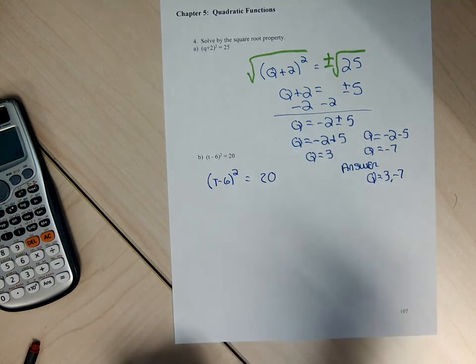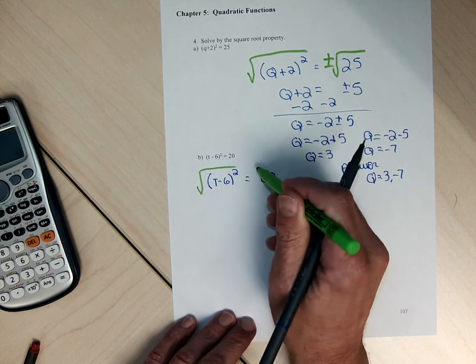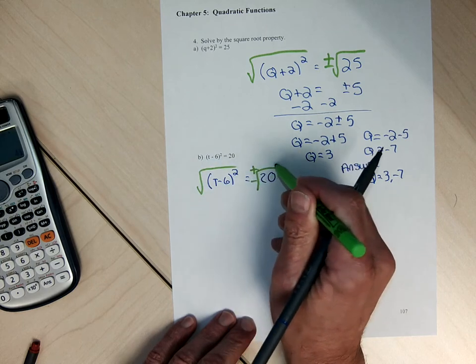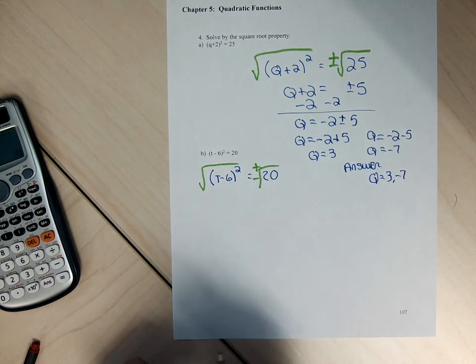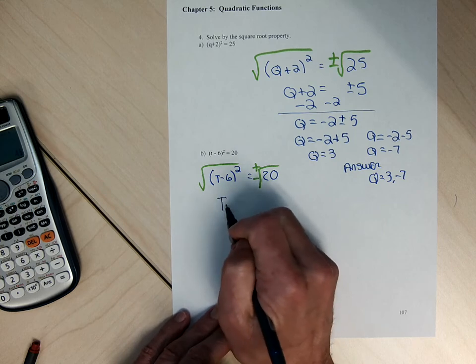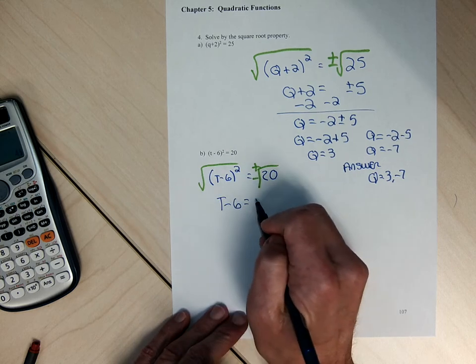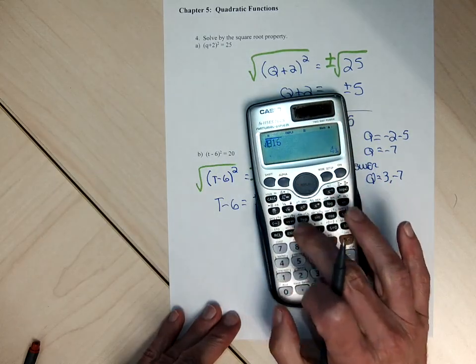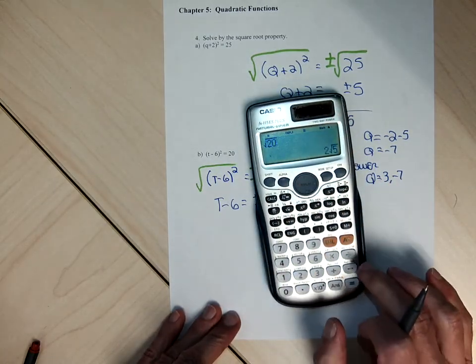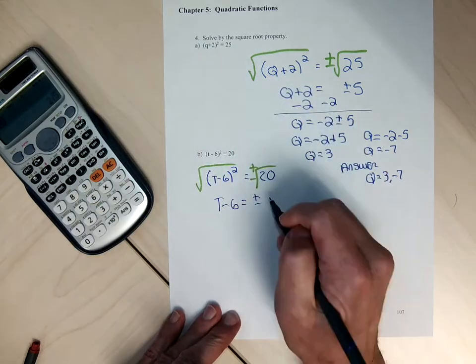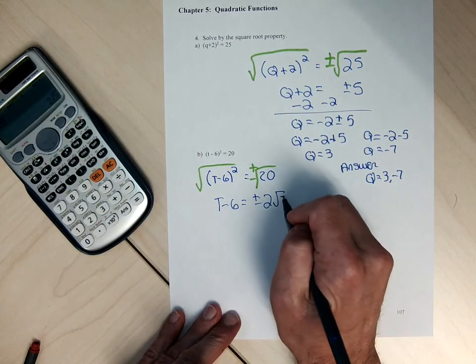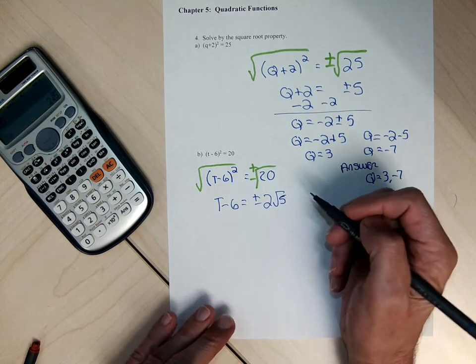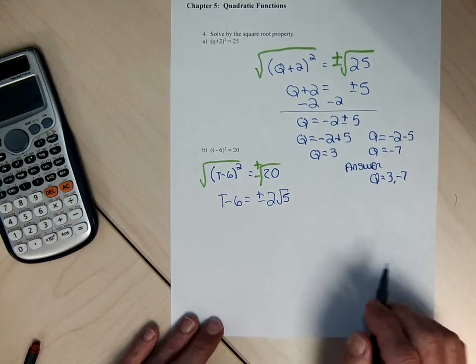Problem 4b wants me to solve using the square root property. So again, square root plus or minus square root. Left-hand side, it square roots to be t minus 6. The right-hand side, I'll reduce the square root of 20. If you have technology, use the technology to get 2 square root of 5. Because there's a square root, my best answer has a plus or minus sign. I should leave the plus or minus sign in my answer.